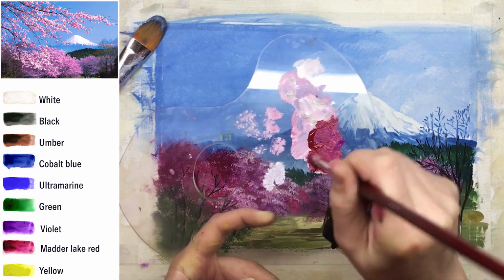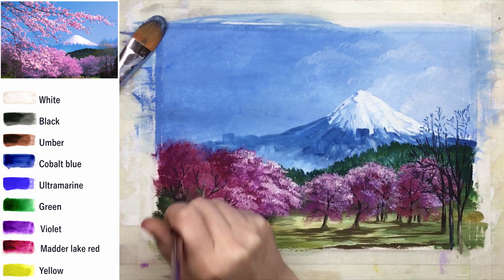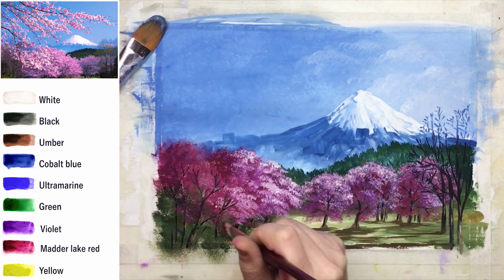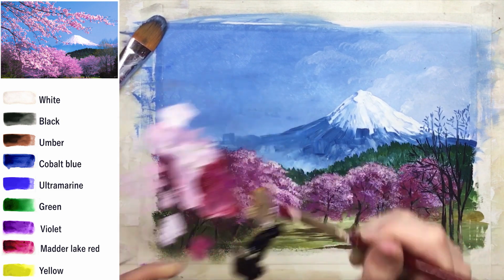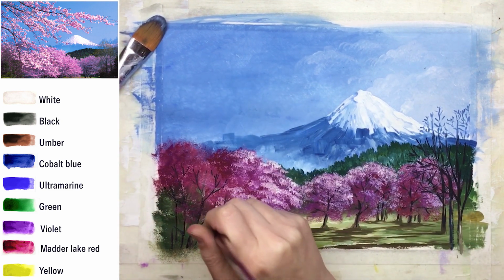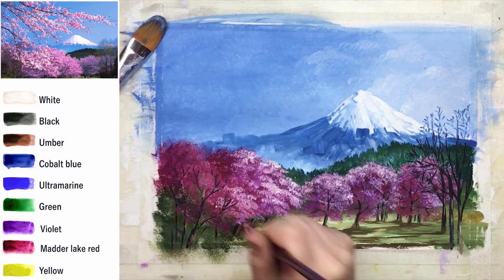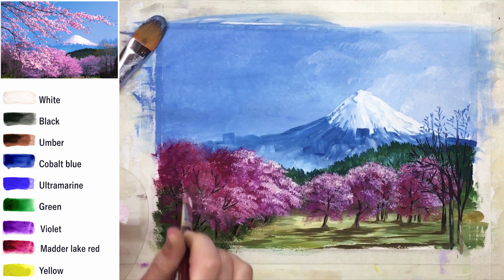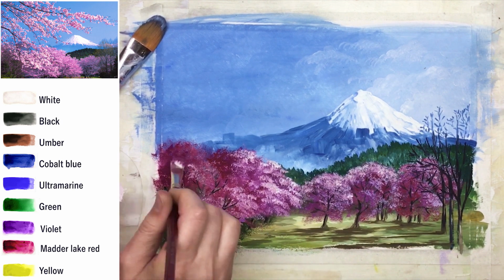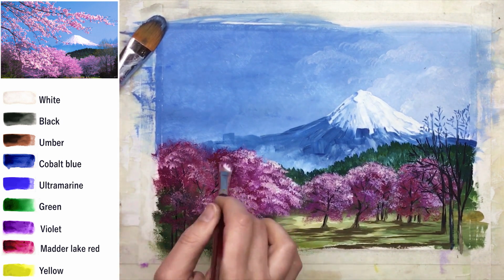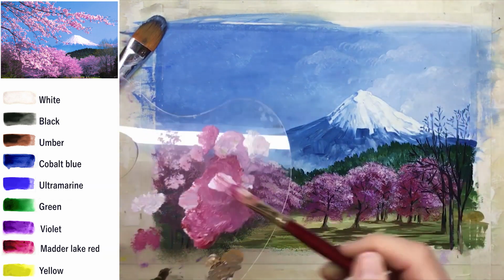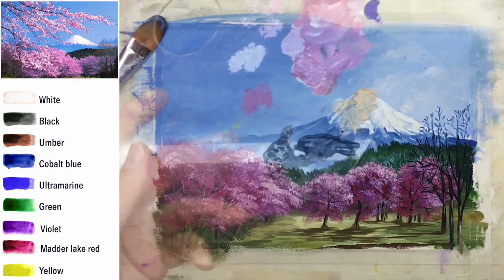It's a small sized brush for brush prints. That's helping me to create blooming trees. And here you have to be sure the green layer is completely dry, because again pinkish shades get a really unpleasant look if they mix with the green shades.